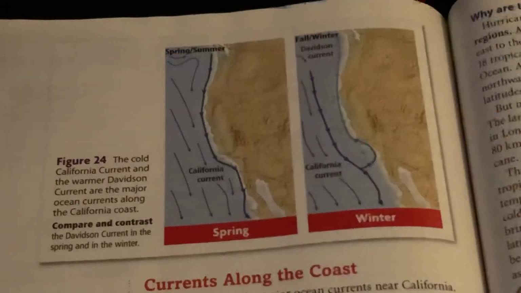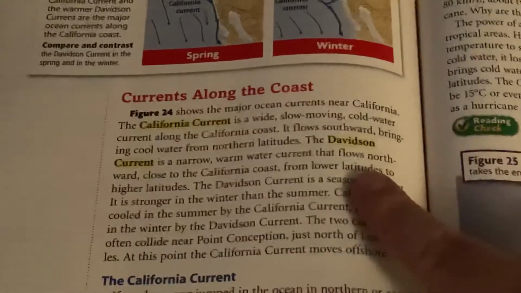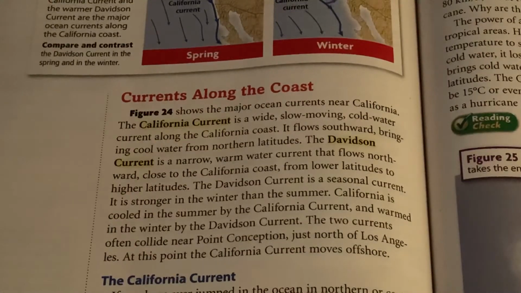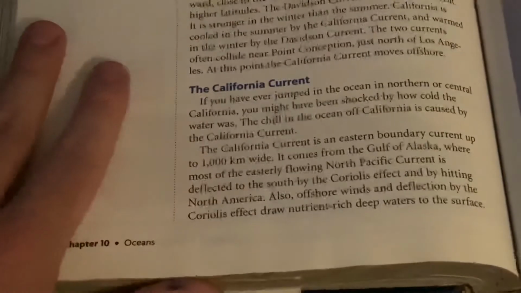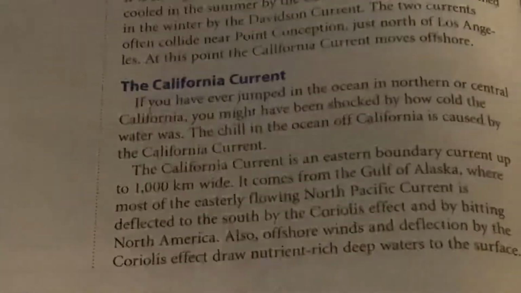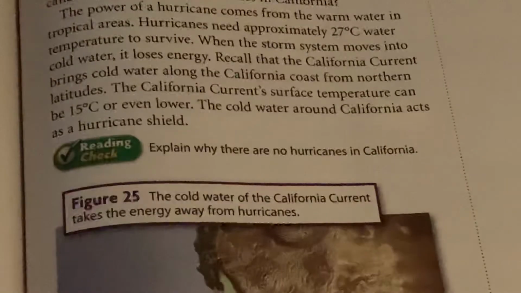This chart doesn't even have that line. If you want to know why that is, pause the video here and read about it. There's a guy named Davidson that figured this out. And if you want to know a little bit more about California's current, you can pause the video here to find out a little bit more. So once again, there will be a question about hurricanes. You would pause the video and the answer is right here. There will be a question on this picture here. You might want to pause that so you can use that.